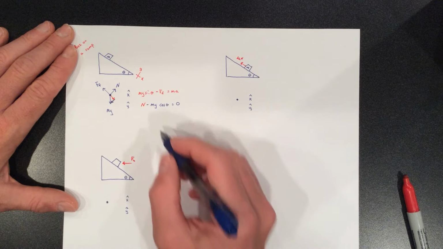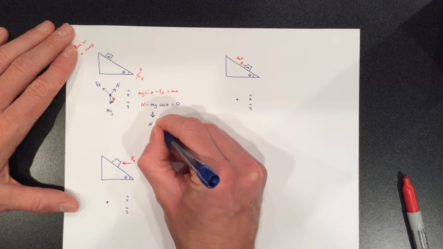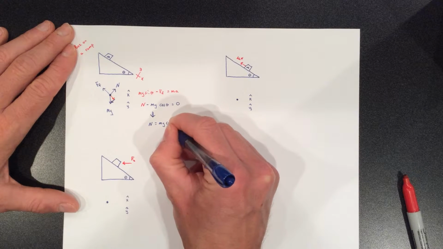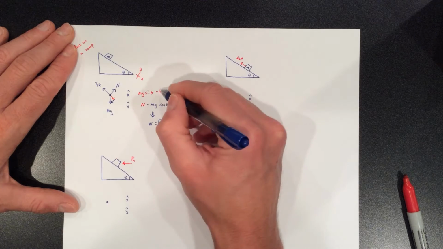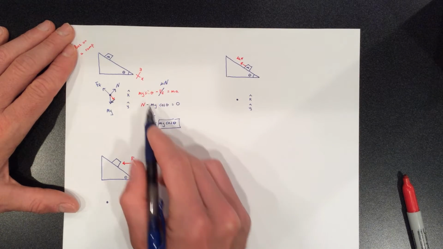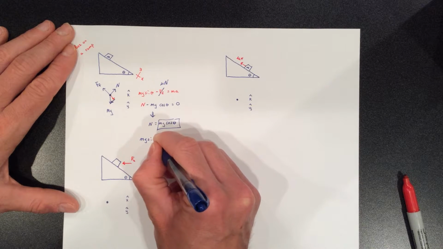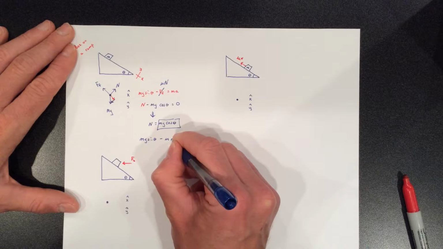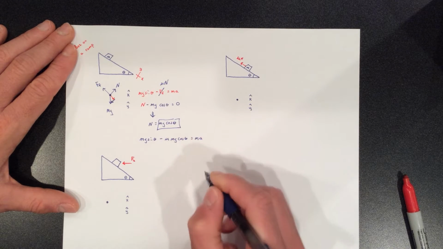And again, we do what we always do. We take this equation here and we solve for the normal force. That's mg cosine theta. We're going to take this, and up here, instead of friction, we're going to write mu times the normal force, but the normal force is this. And so this equation becomes mg sine theta minus mu mg cosine theta equals ma.